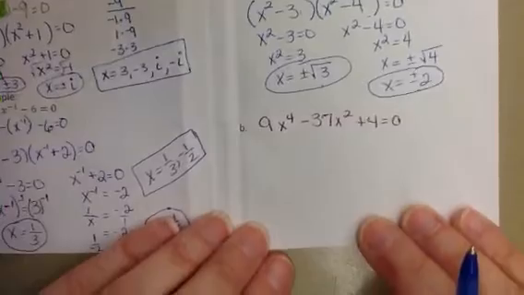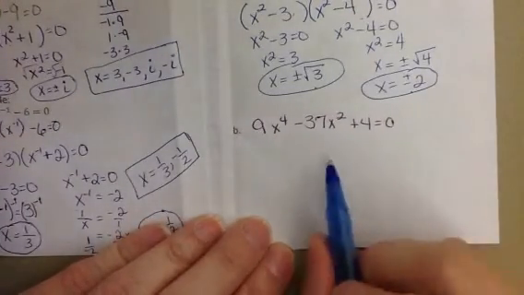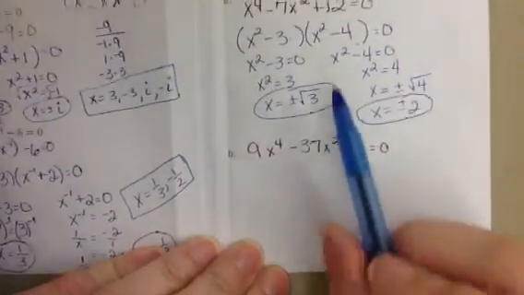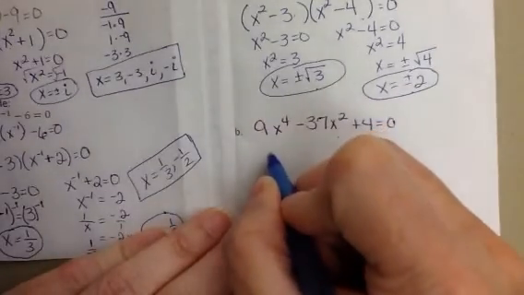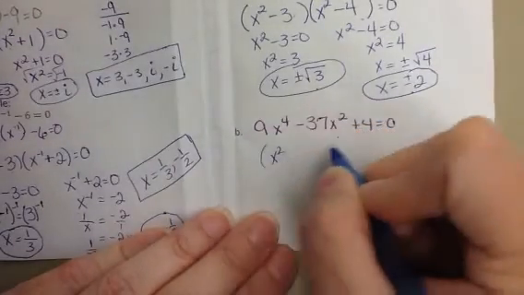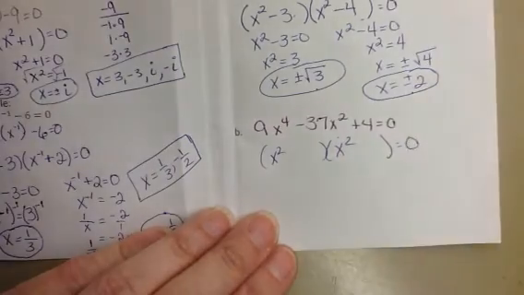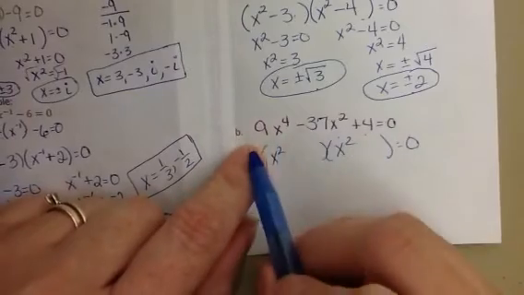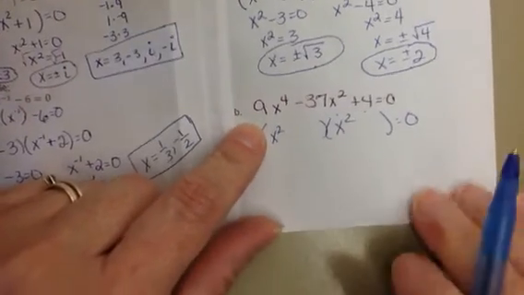Okay. B, 9x to the 4th minus 37x squared plus 4 equals 0. So again, this is the same variable setup. We've got x squared and x to the 4th. So our variables are going to be x squared and x squared. Now this one is a little different because we don't have a 1 here. We have a number. So what I'm going to do is the divide and slide method.